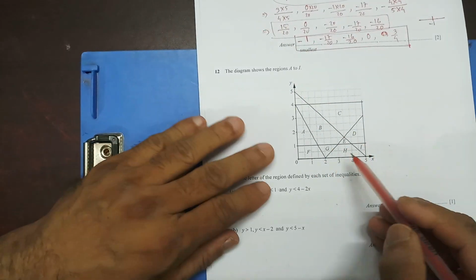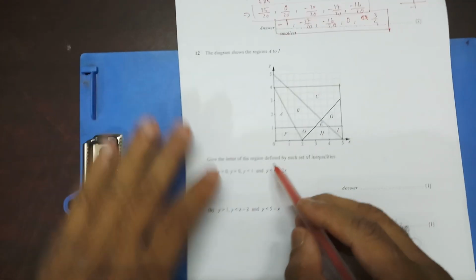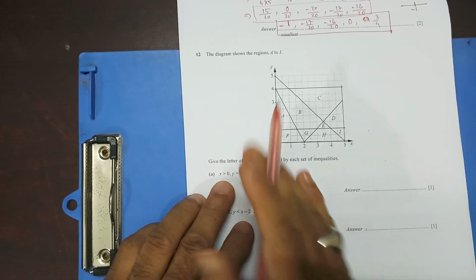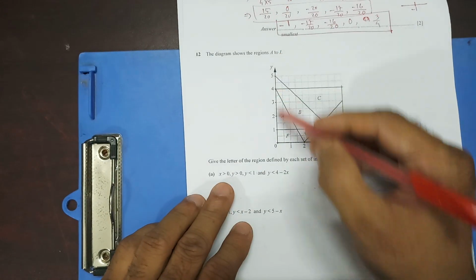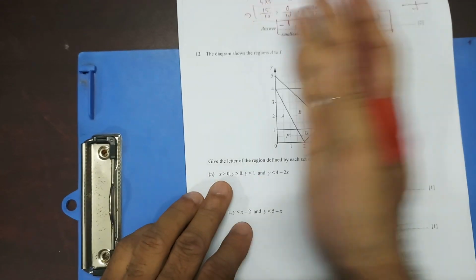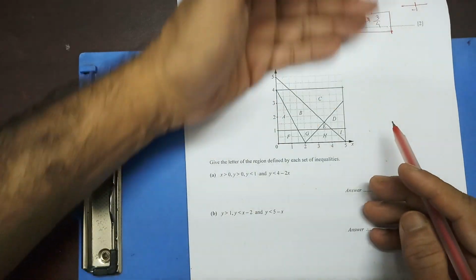Okay. Now, question number 12. The diagram shows the regions A to I. So A, B, C, D. This is inequalities. Given the letter of the region defined by each set of the inequalities, x is greater than 0. So we know that on the y-axis the equation is x equal to 0. So greater than x equal to 0, that's everything to the right. Greater than y equal to 0, that means everything over here.